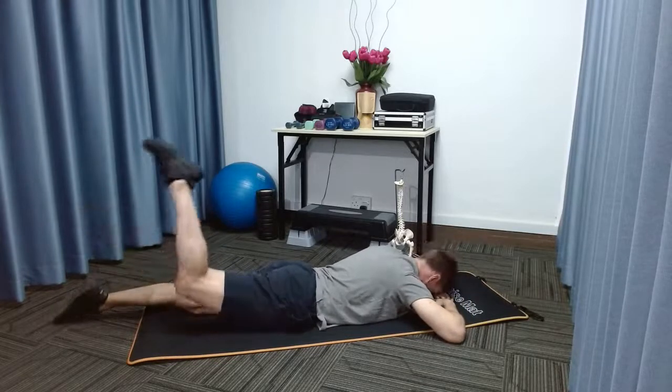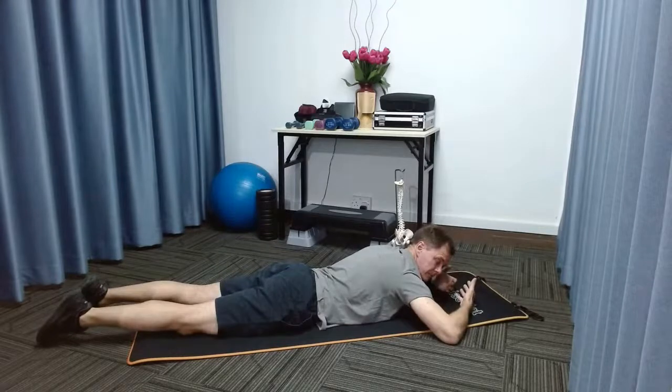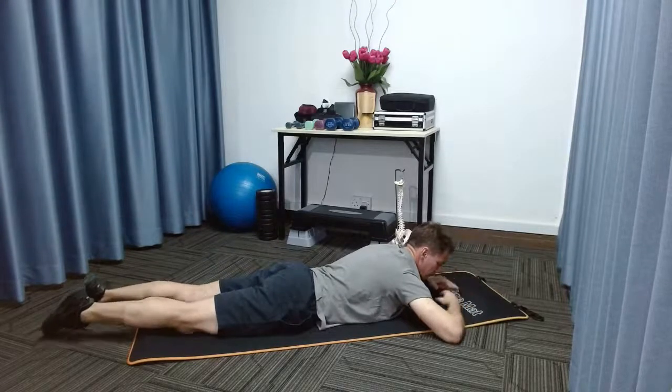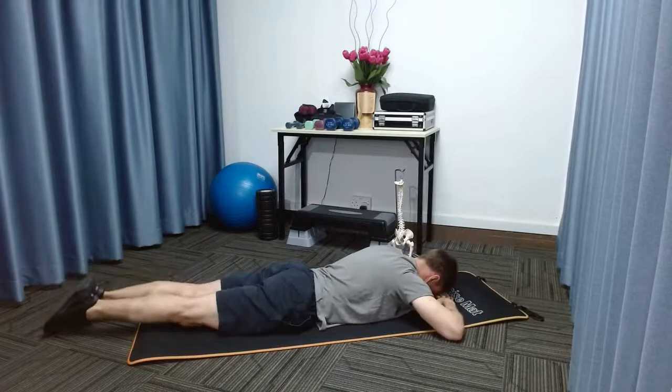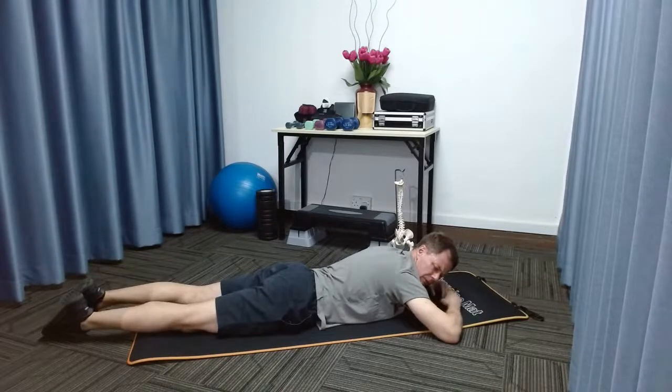You can also do it with a bent leg, and that works more on the hip flexor mobility. But I like this one, again, for that thoracolumbar fascia, to strengthen that for better feedback between the muscles.